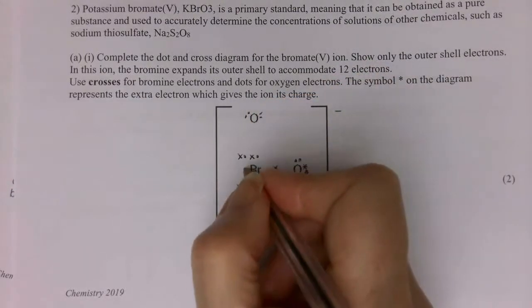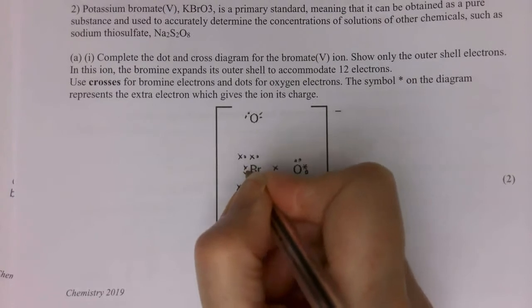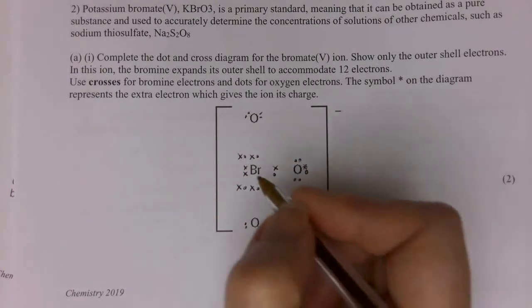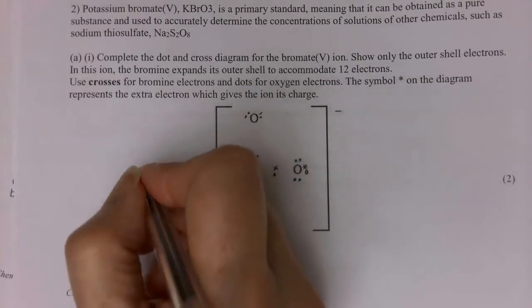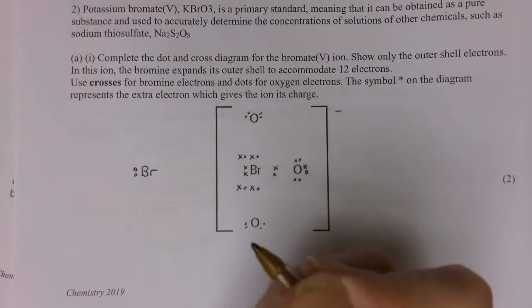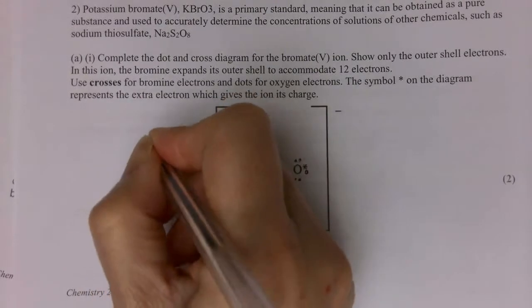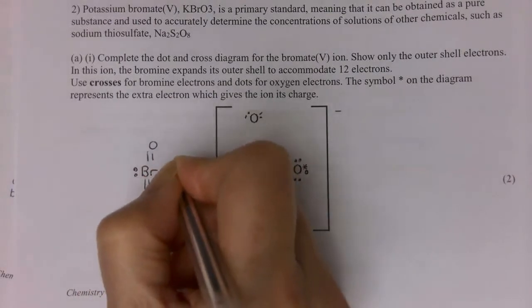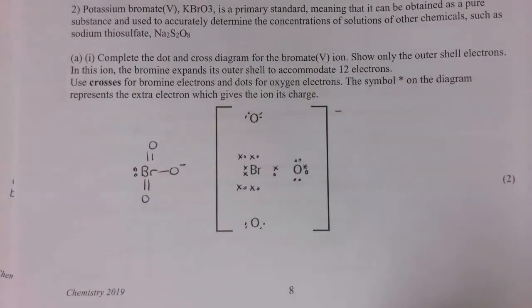And the bromine also has a lone pair of electrons. So I've got 3 sigma bonding pairs, 1 lone pair, so it's likely to be a T shape. So lone pair there, double bond to one oxygen, double bond to another oxygen, single bond to the last oxygen with a negative charge. So that's likely to be the shape, T shape.